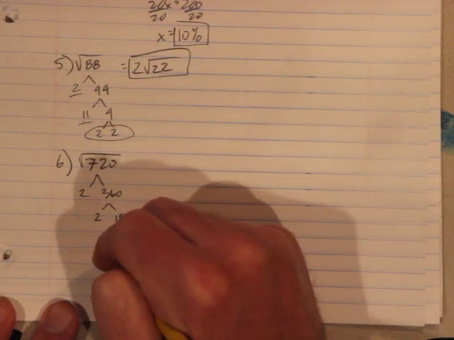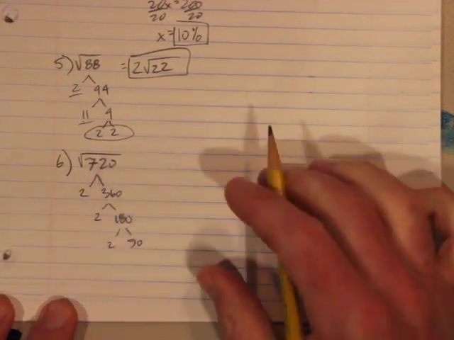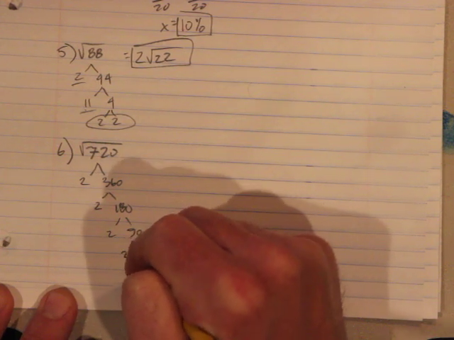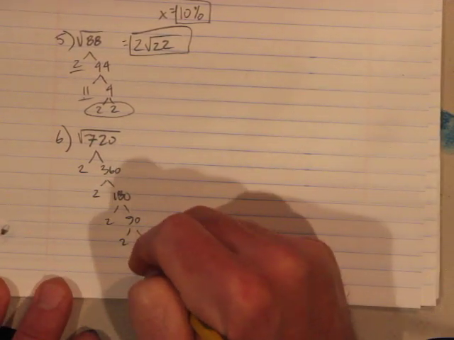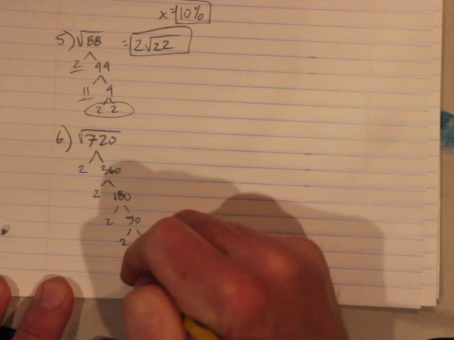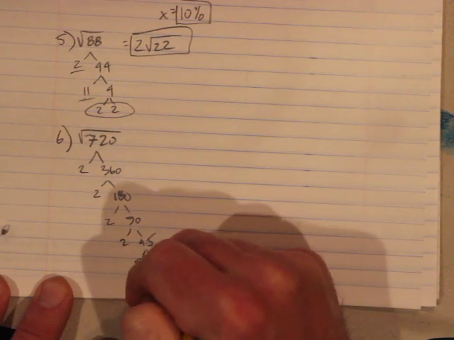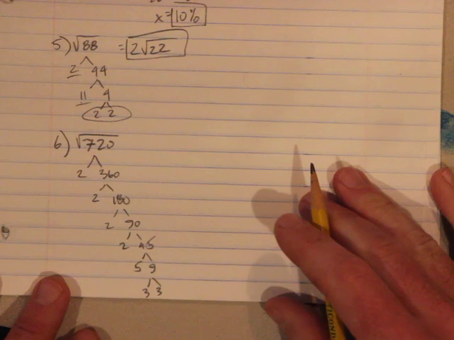And 180 is 2 times 90. 90 is 2 times 45. And 45 is 5 times 9. And 9 is 3 times 3.